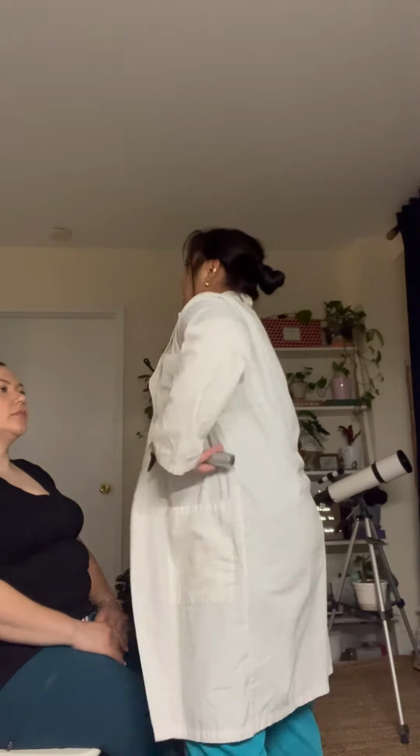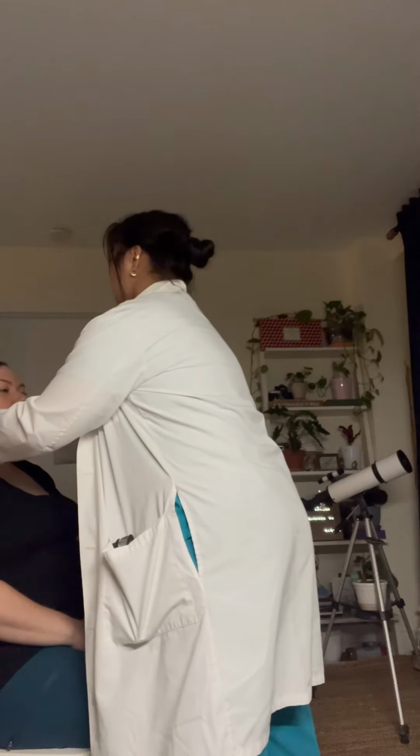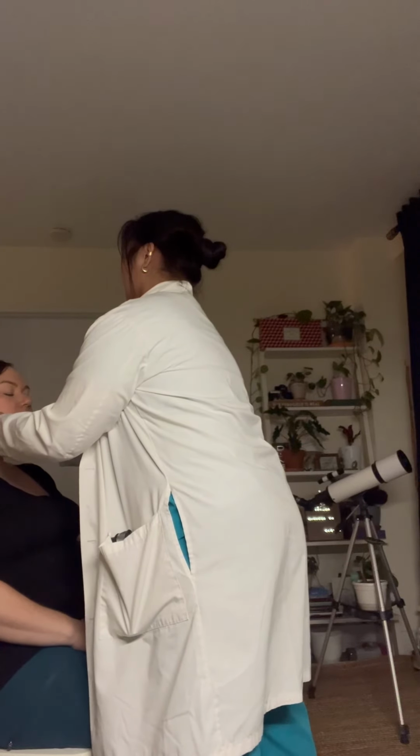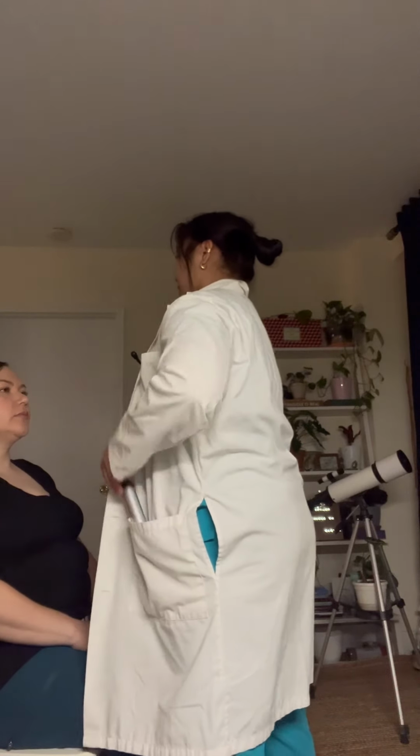Now I'm going to inspect your ears. Looking at your ears, the auricles appear symmetrical with no redness, no swelling, no masses noted. I'm going to palpate your mastoid process. Any tenderness? No. Okay, I'm going to palpate your tragus. Any tenderness? No. I'm going to pull on your pinna. Any tenderness? No. All right, now I'm going to look inside your ears. I'm going to start with the right ear by pulling it up and back.